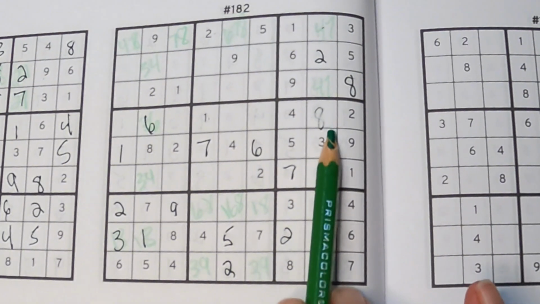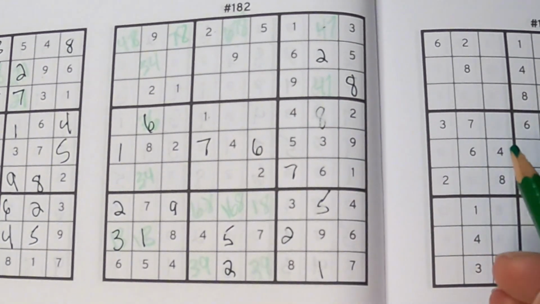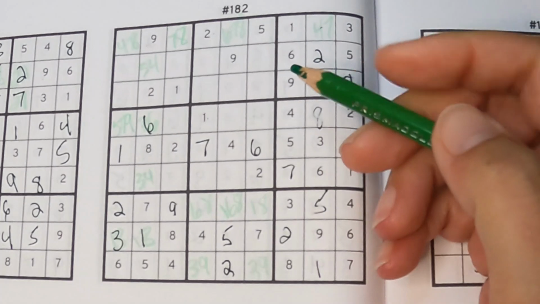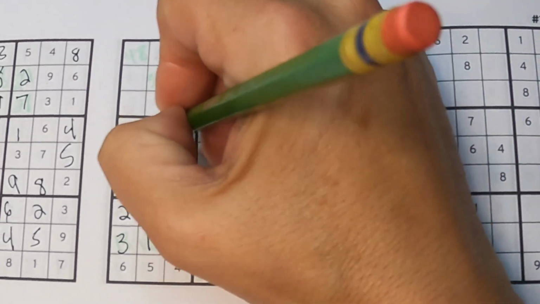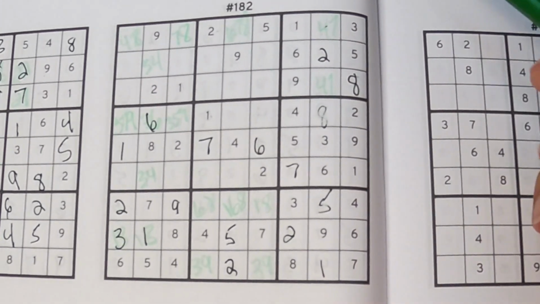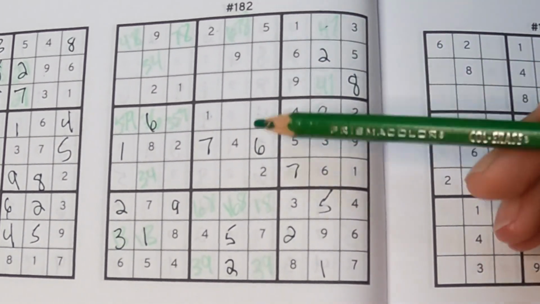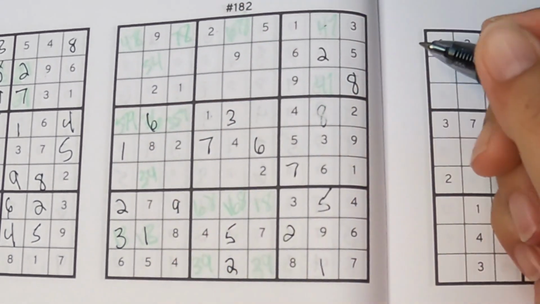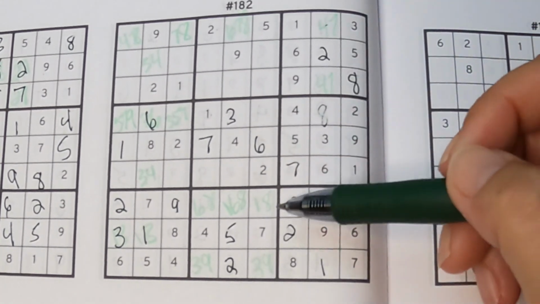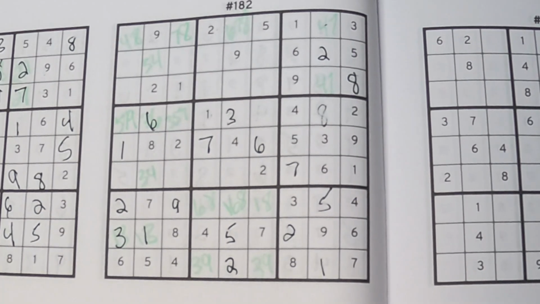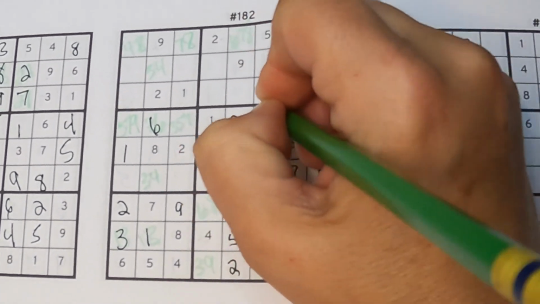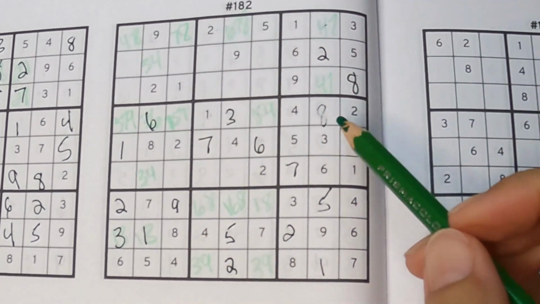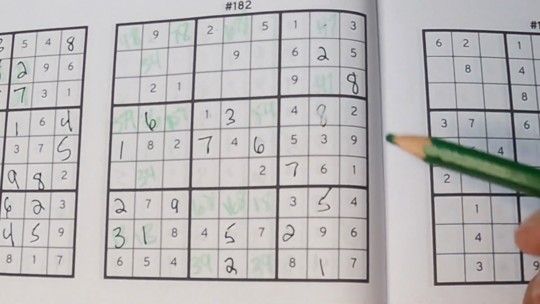If we look at this row now, we're missing 3, 5, 7, and 9. We've got a 3 here, so 5, 7, 9. 9 here, so 3, 5, 7. We've got 5 here, 7 here, and 9 here. So that means this is our 3. And again, the 7. So 5, 9. And with this 3, we can get rid of this 3. All right.